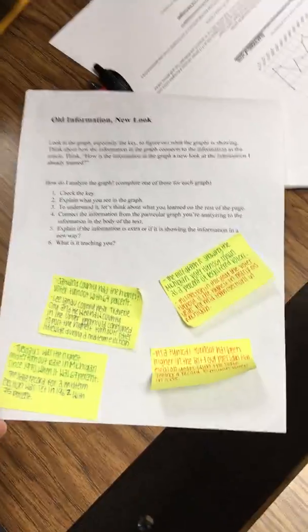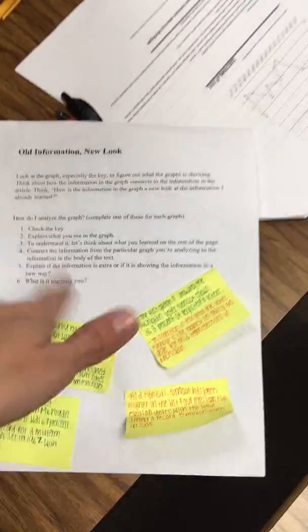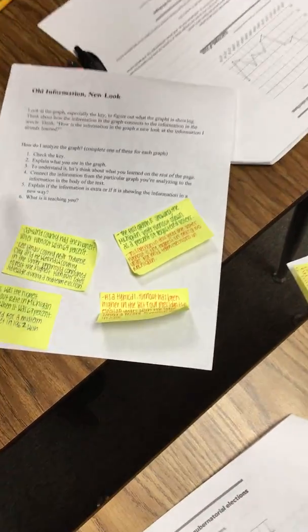In this first part, it says to check the key, and then to explain what you see in the graph. You're going to create a poster, and I'll show you a picture of what it looks like. You're going to create what's actually happening in the graph. Just tell me what's happening in this graph. Summarize it in your own words.